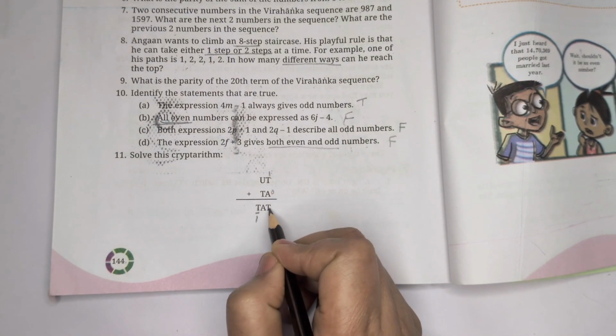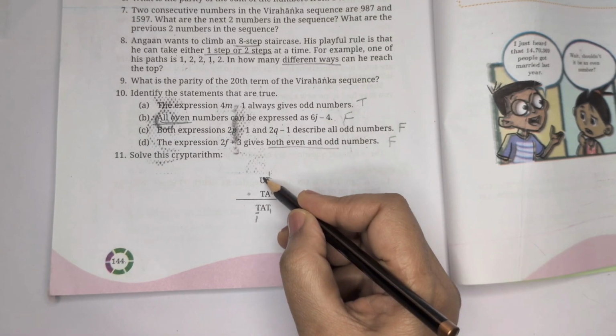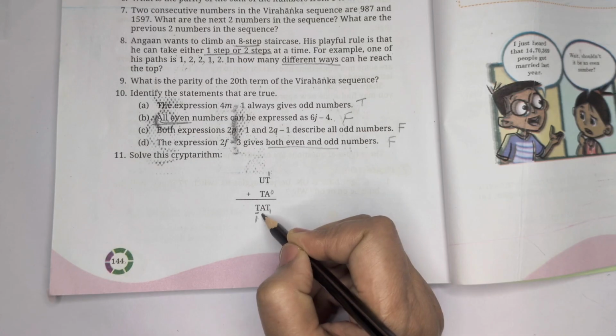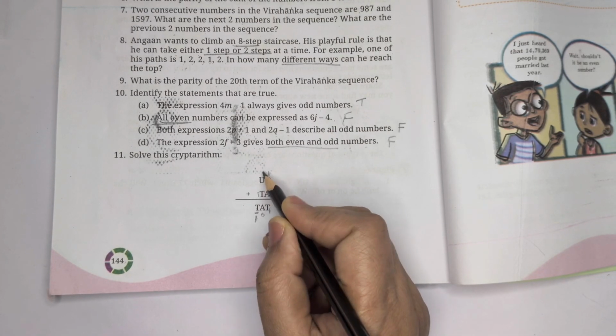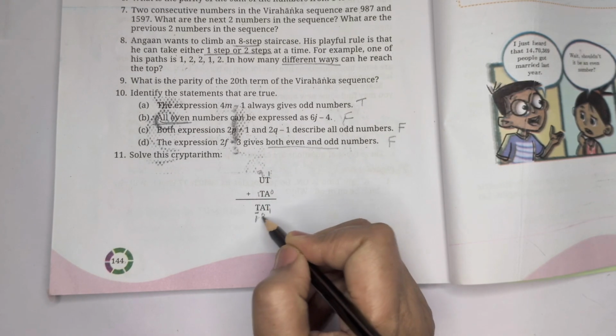So 1 plus 0, 1. Then here U, we are supposed to get 10, and T is 1. So this will be 9. So 9 plus 1 is equal to 10.